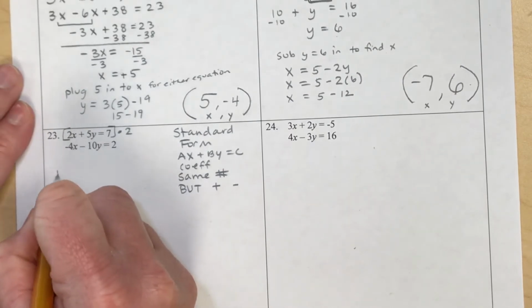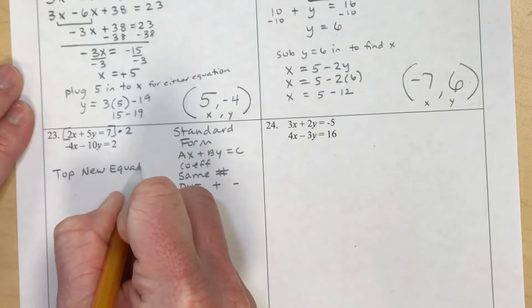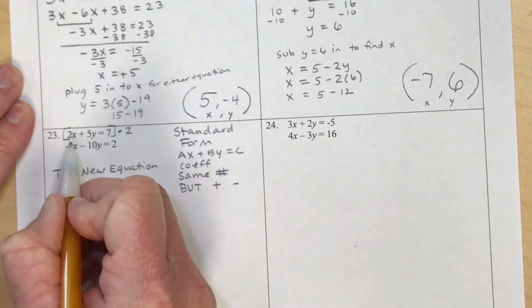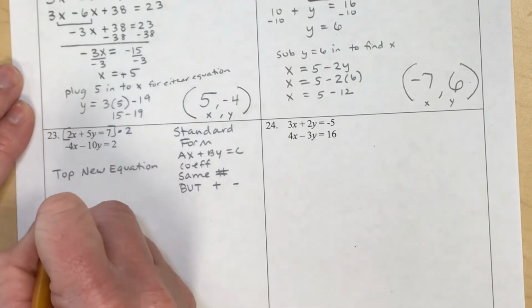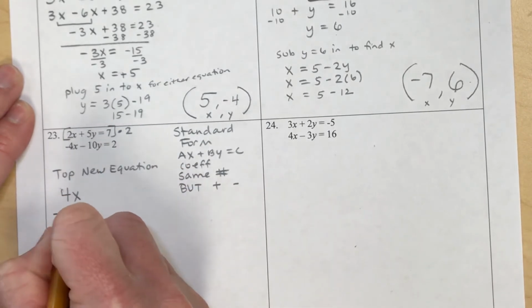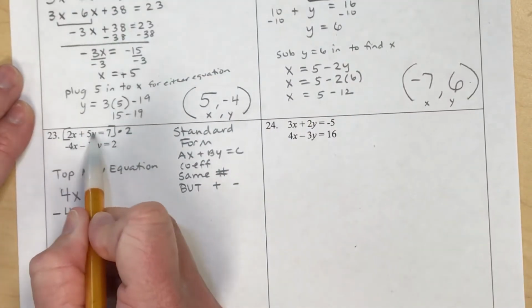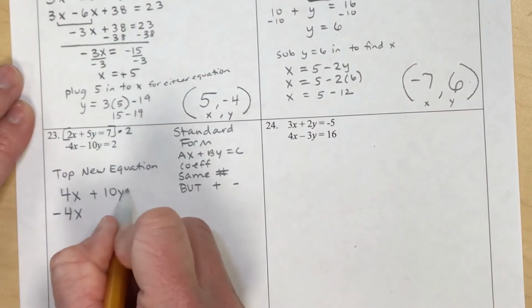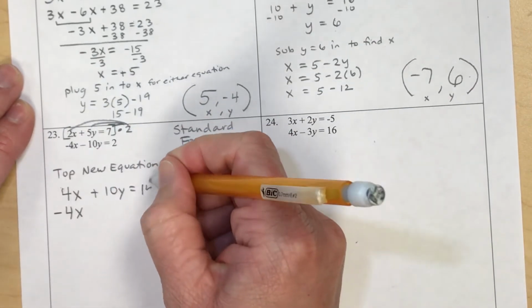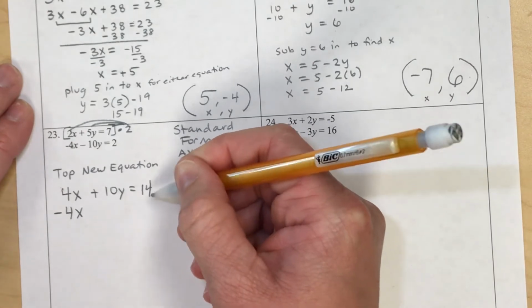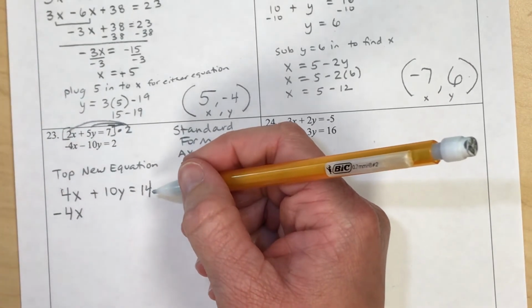So here is my new top equation. I'm doing that because I want to cancel out a 4, so I need a 4 up here. I'm going to double this to make a 4x that will cancel with the negative 4x down below. Double this, make sure you double everything. Distribute that 2 to every single number. Some people will forget and put a 7 here, and I've noticed that mistake a lot. You'll distribute, but not to every term. Make sure you do every term.